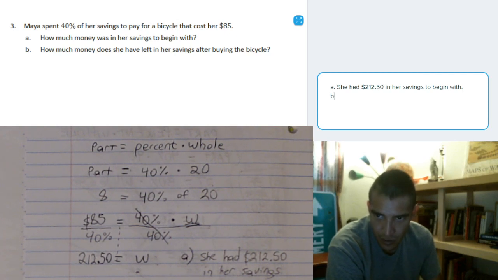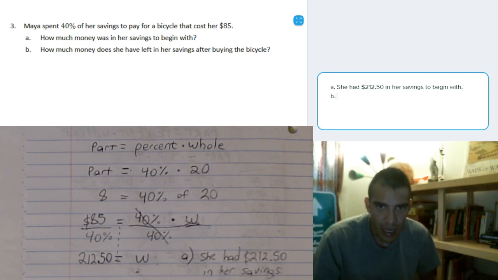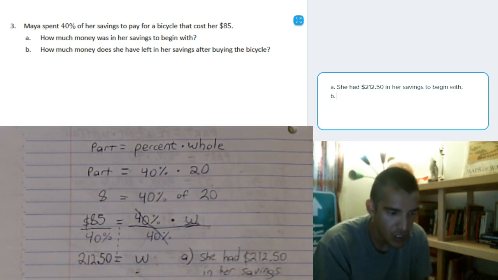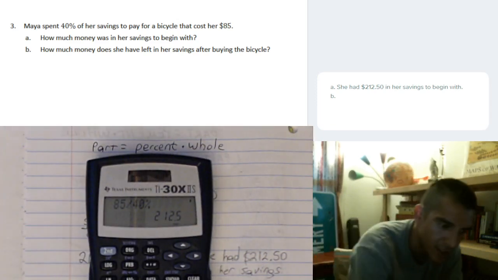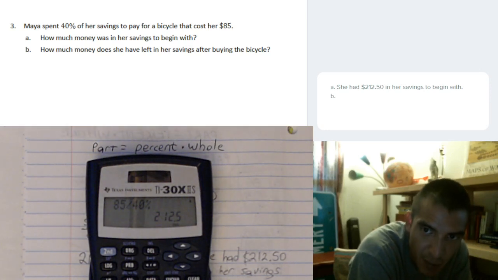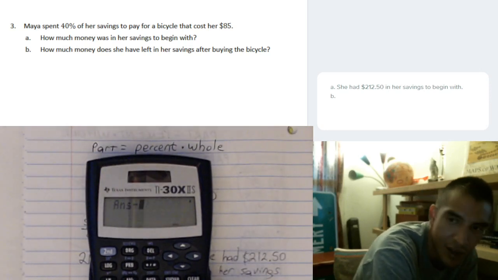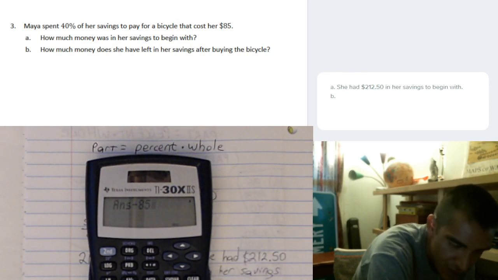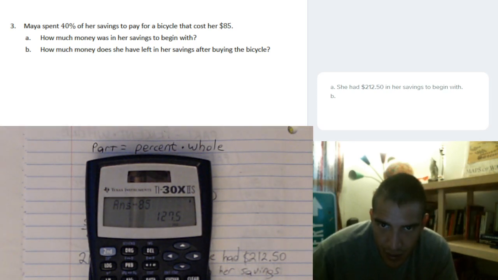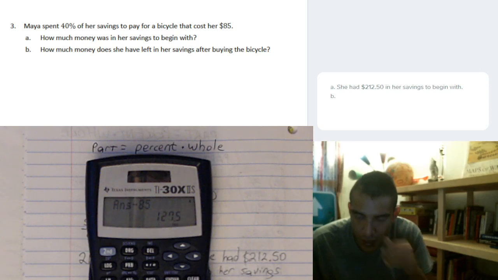Then I'm going to hit enter and do B dot. How much money does she have left in her savings after buying the bicycle? Well, then all we're going to do is we're going to take how much she had in her savings. So now we're doing part B. How much did she have in her savings? That was $212.50. And then how much money did she spend? Well, she spent $85. So if she spent that money, I'm going to go ahead and do minus $85, because that money is no longer hers. She has to take it away. Okay, and she would be left over with $127.50.